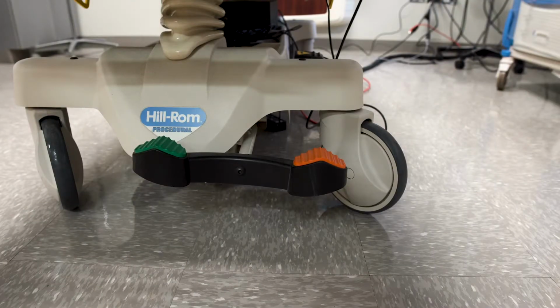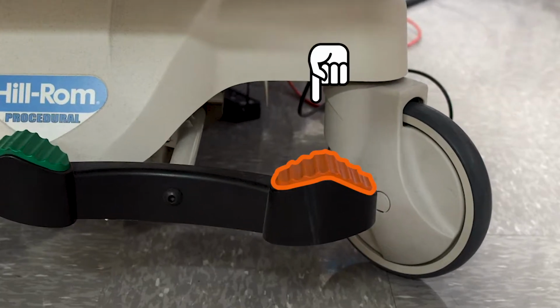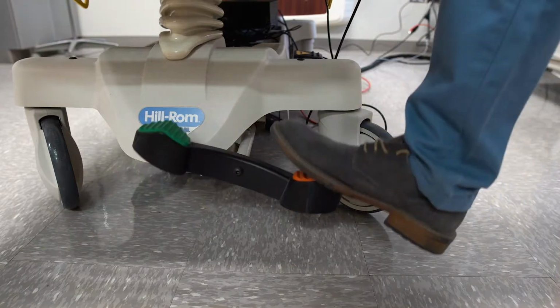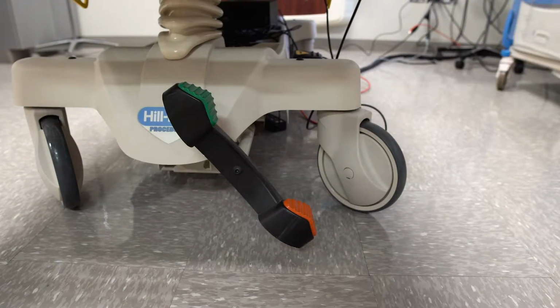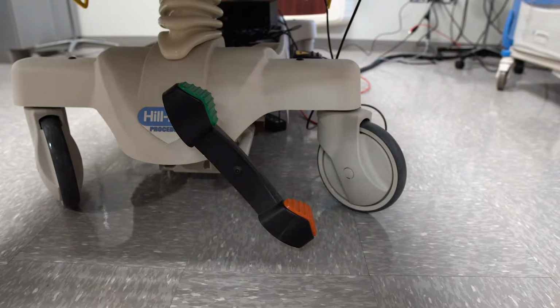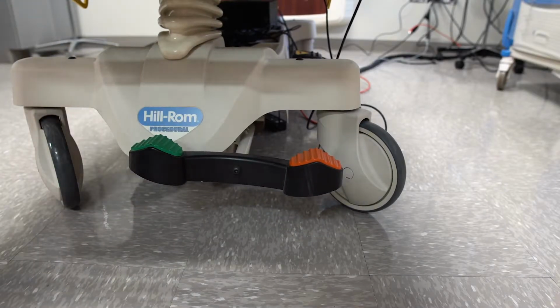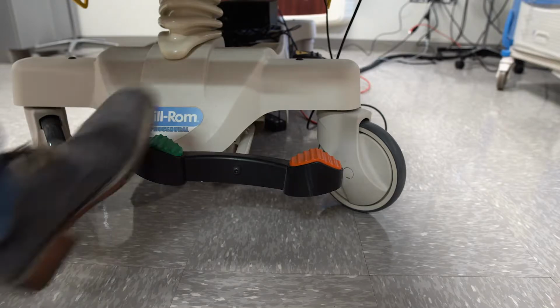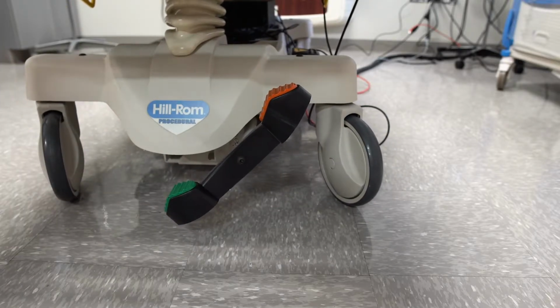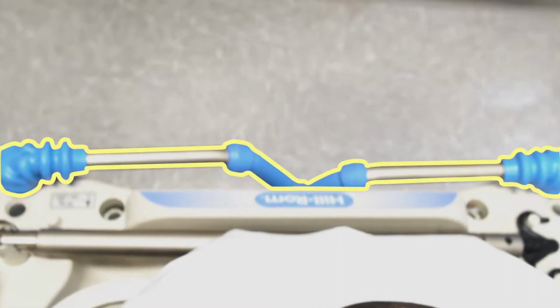This is the brake assist feature to this stretcher. To restrict its movements, just press down on the orange pedal until it stops. If you need to move it around a bit, then press down on the green pedal until it is in the neutral position. If you need to move it around a lot, then press down on the green pedal until it stops. When you are transporting the stretcher, we ask that you use these handles.